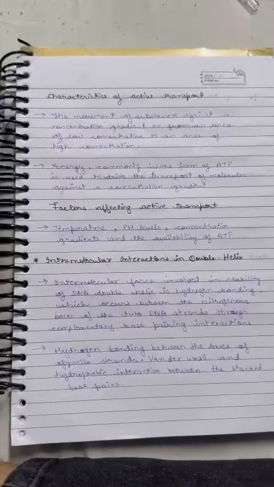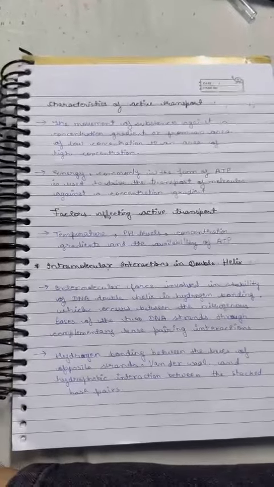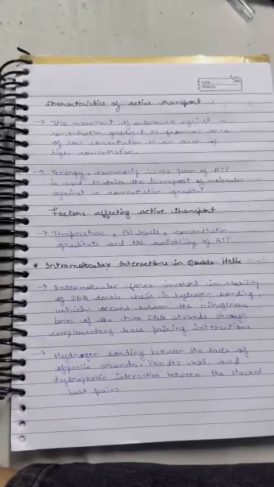Factors affecting active transport: temperature, pH level, concentration gradient, and the availability of ATP.